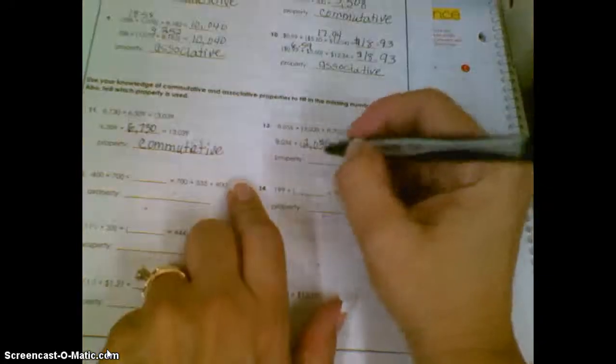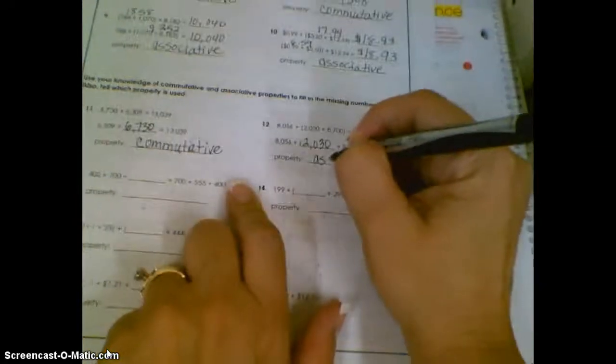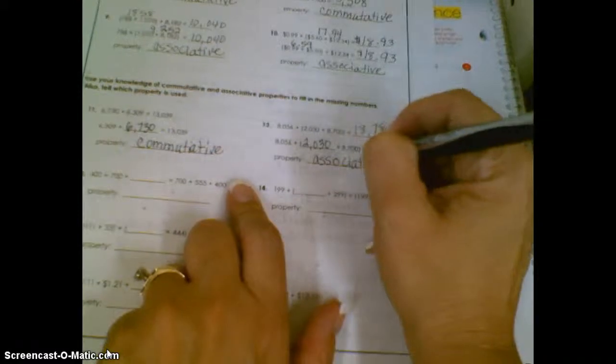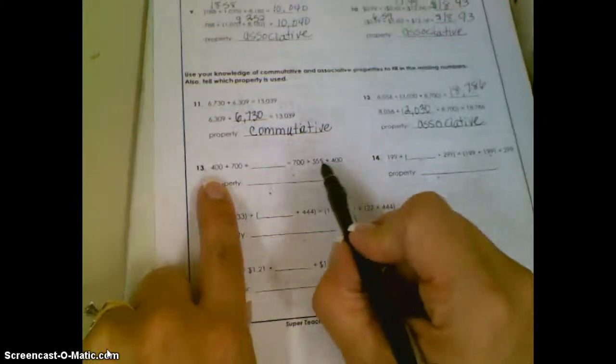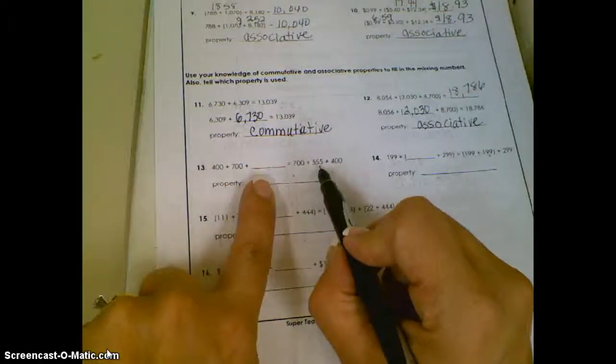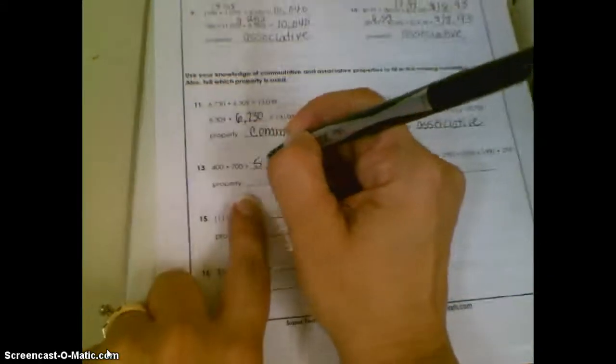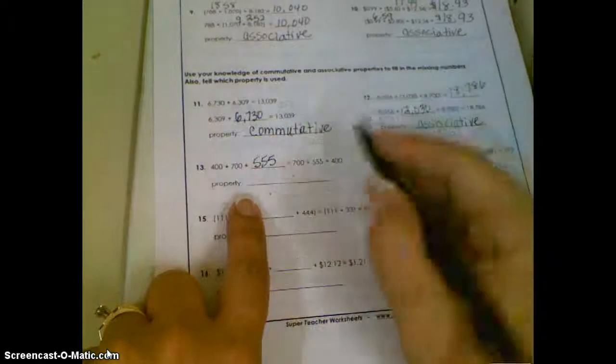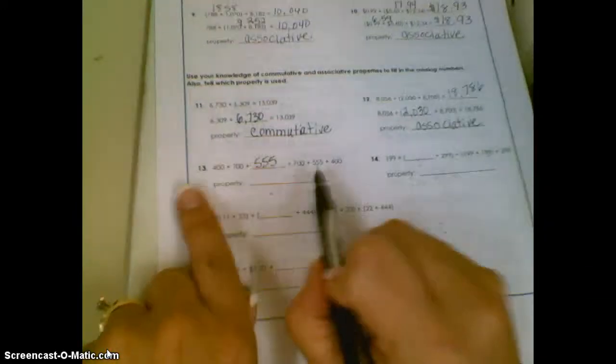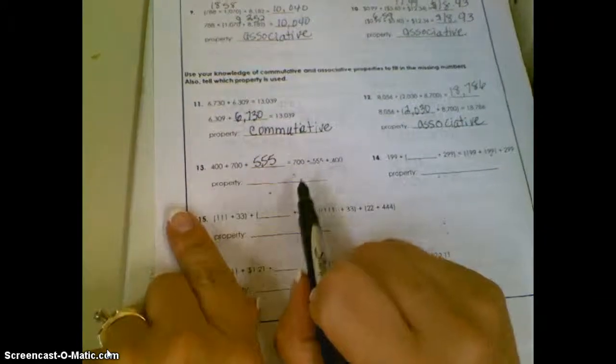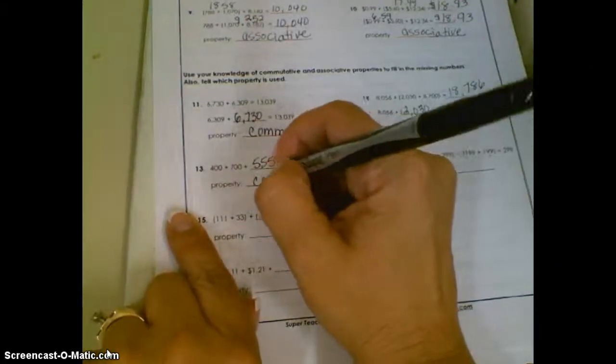And with the parentheses in the exact same order, we know that we have the associative property here for addition again. Down here, I see a 400, I see a 700. What I'm missing is 555. And since there's no parentheses and numbers were moving around and it's addition, we have the commutative property for addition.